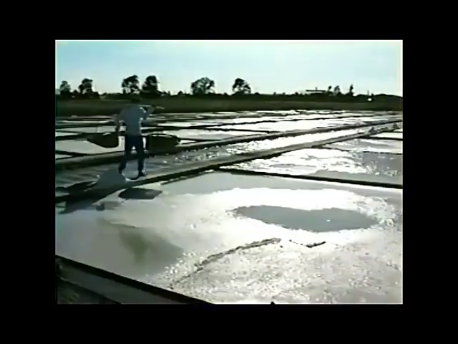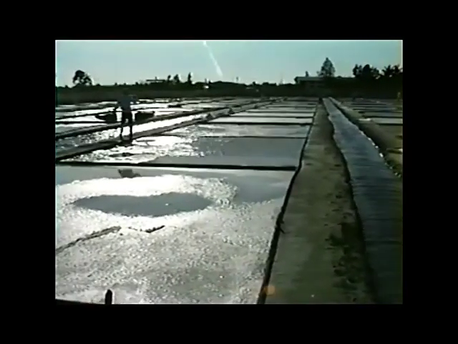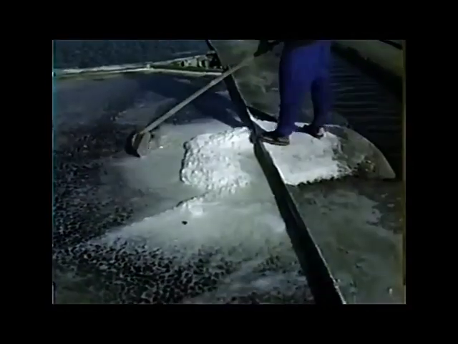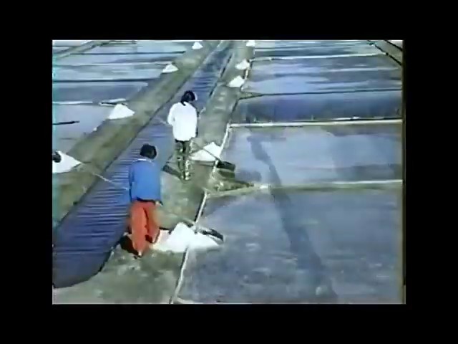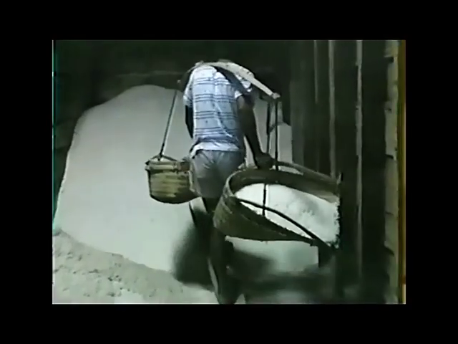Sodium chloride is moderately soluble in water. When seawater is nearly dry, the moist salt crystals are raked out of the mixture, leaving the other dissolved solutes in the salt beds. The moist salt crystals are then further air-dried. The salt we get this way contains about 95% sodium chloride.